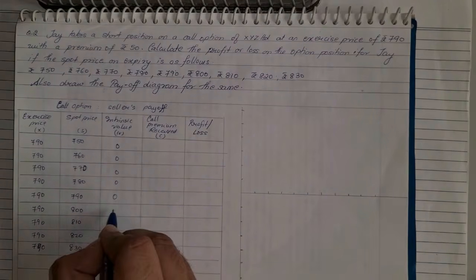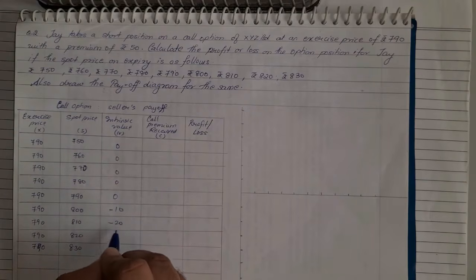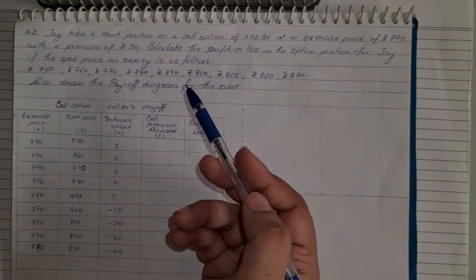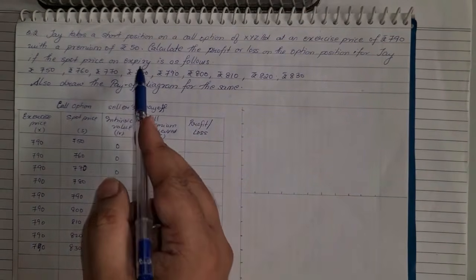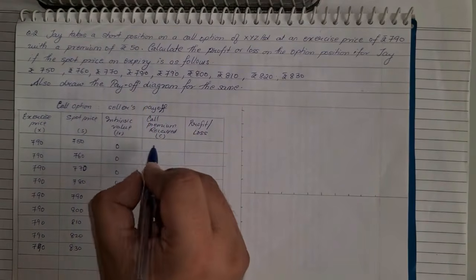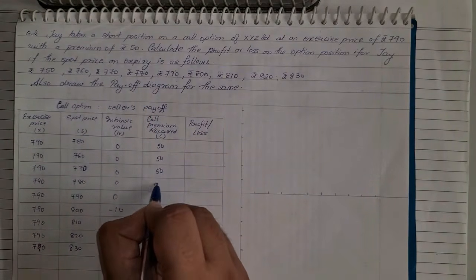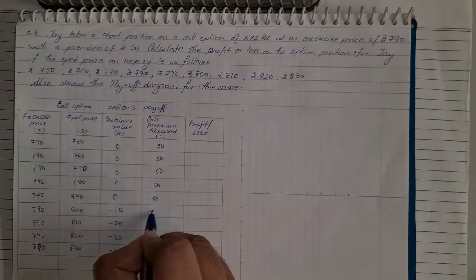So 790 and 800, there's a negative difference of 10. Negative difference of 20, negative difference of 30 and negative difference of 40. Now the call premium received, since we are selling, the premium will be received. It is given as rupees 50, so we write 50 in all cases. It will remain positive since we are going to sell it off.